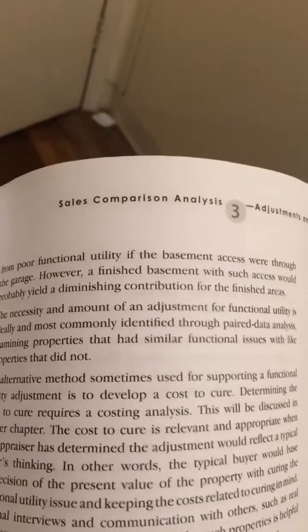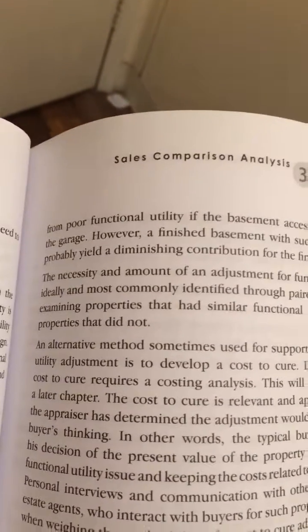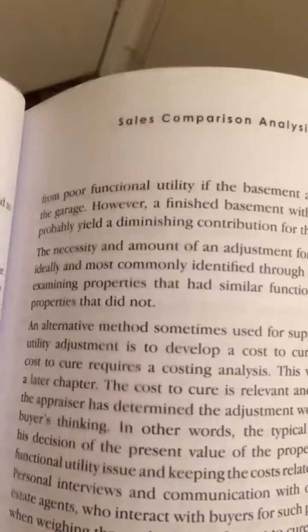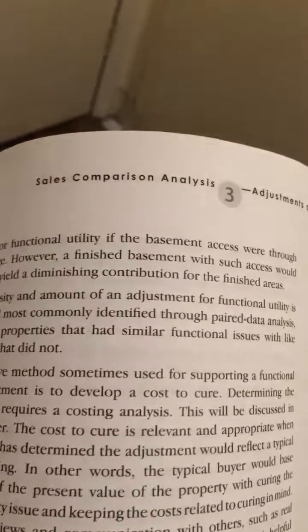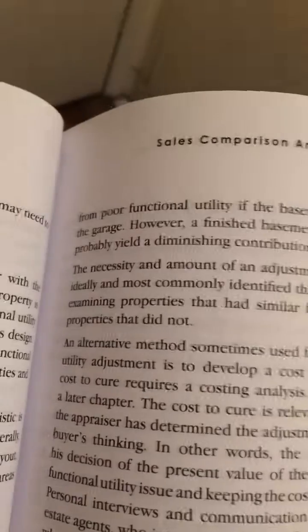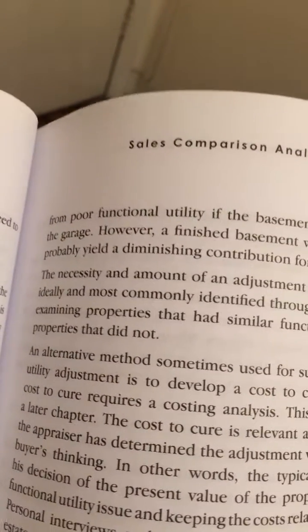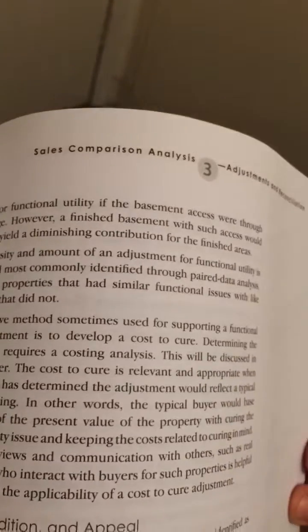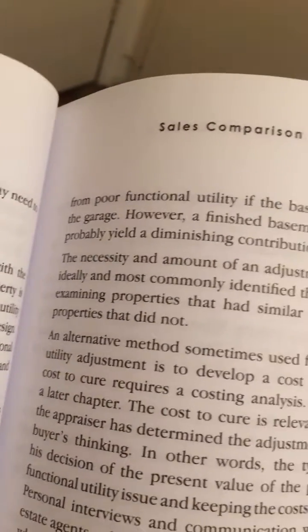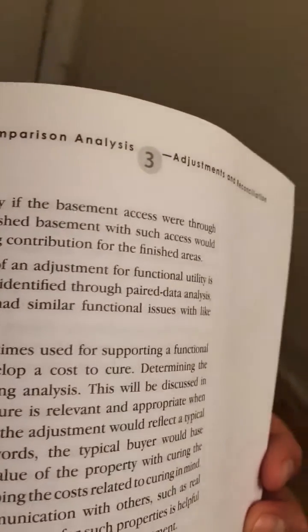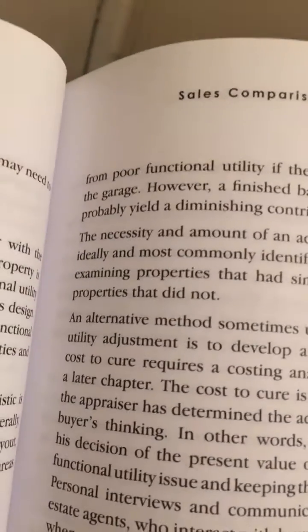Sales comparison and income approaches, page 93. From poor functional utility if the basement access were through the garage. However, a finished basement with such access would probably yield a diminishing contribution for the finished areas.